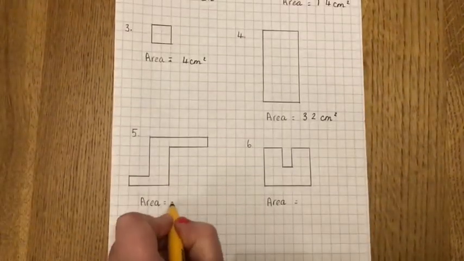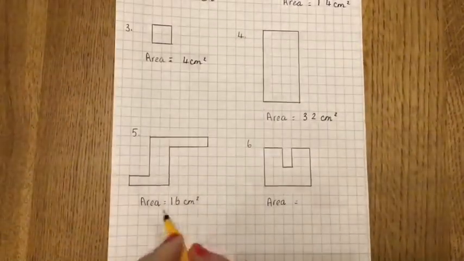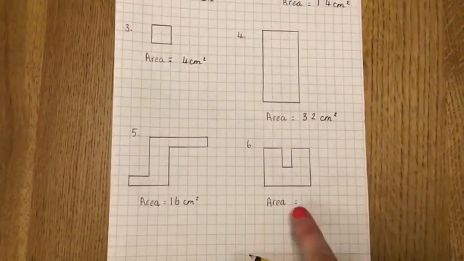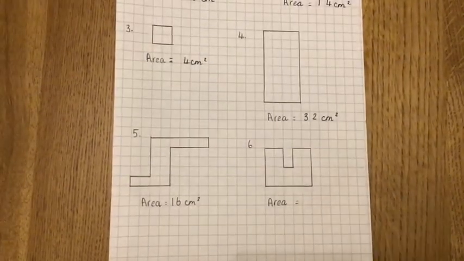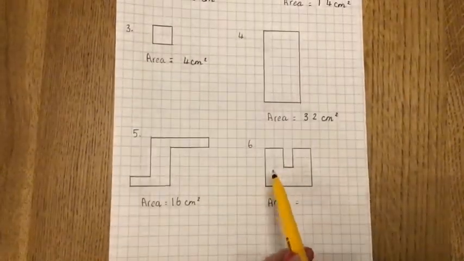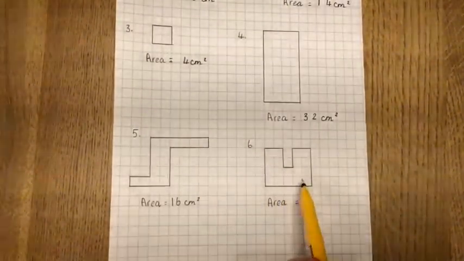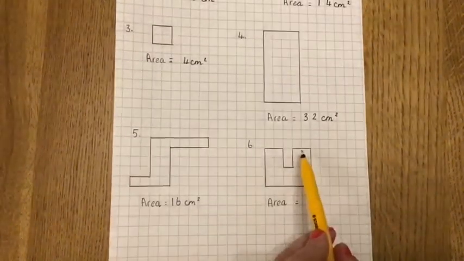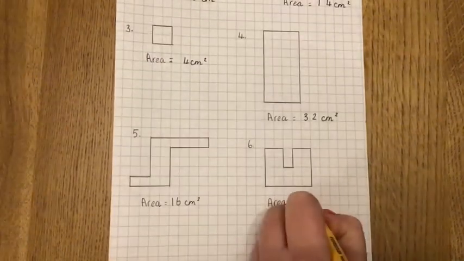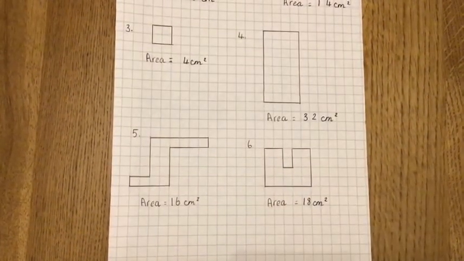So the area for shape number 5 is 16 centimetres squared, exactly the same unit of measure. Okay, and the last shape then, another rectilinear shape. So 1, 2, 3, 4, 5, 6, 7, 8, 9, 10, 11, 12, 13, 14, 15, 16, 17, 18. So the area is 18 centimetres squared.